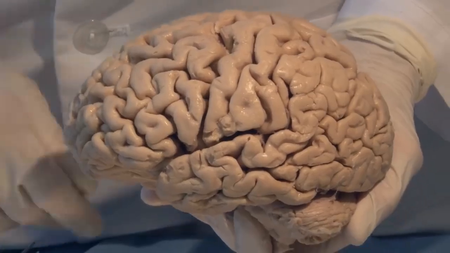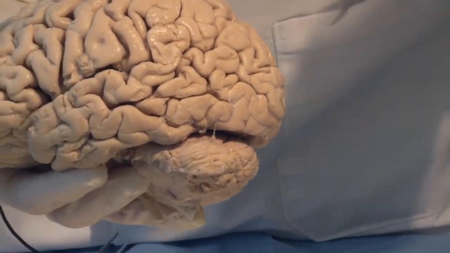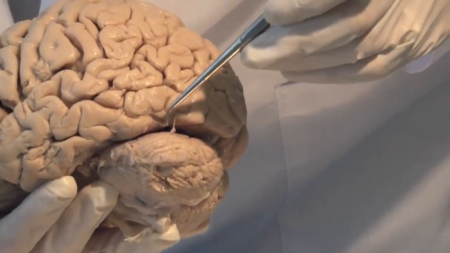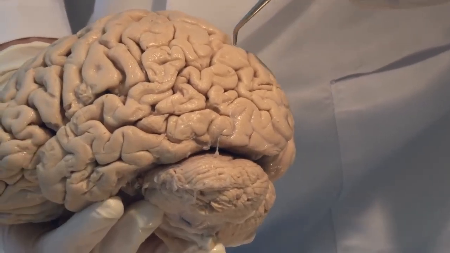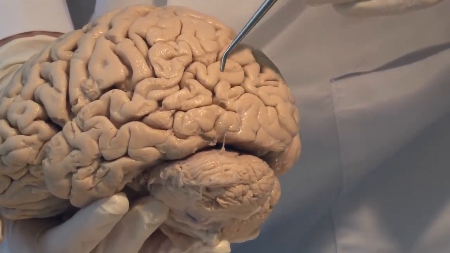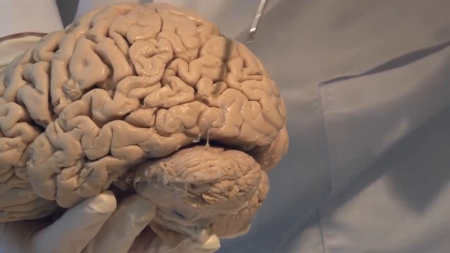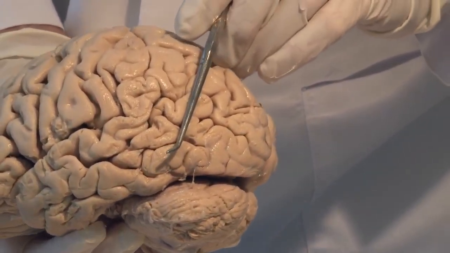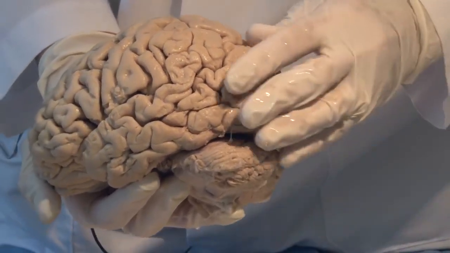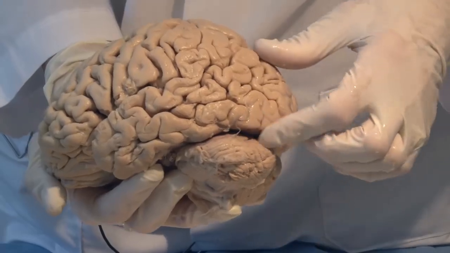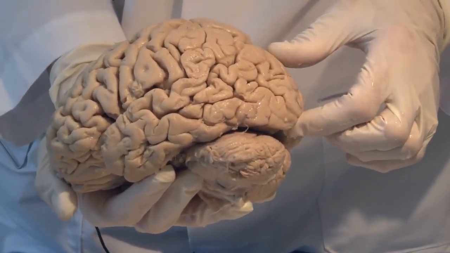Let's look at the parietal lobe now. The parietal lobe is separated from the occipital lobe by an arbitrary line that we draw between the parietal and the occipital regions, these little notches here. So if I were to display here, I would say that approximately this is the occipital lobe. The occipital lobe is very important in humans because this lobe is involved with visual information processing.